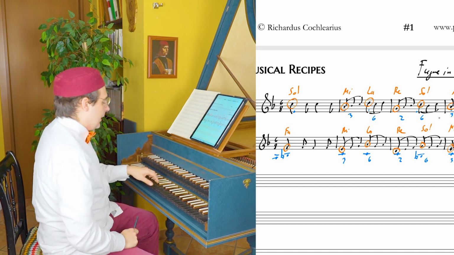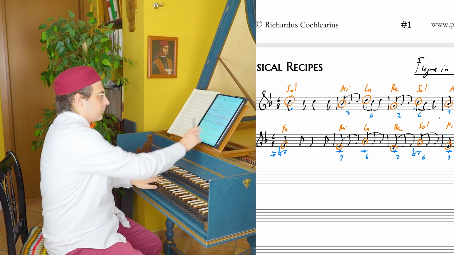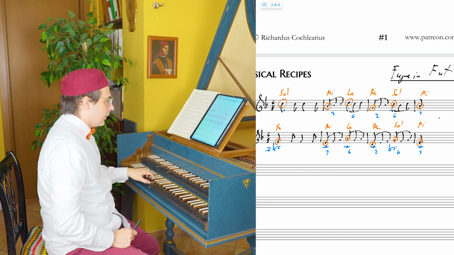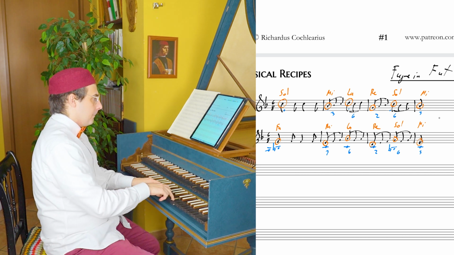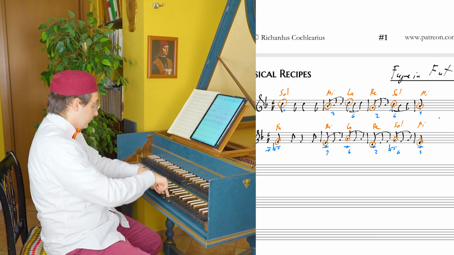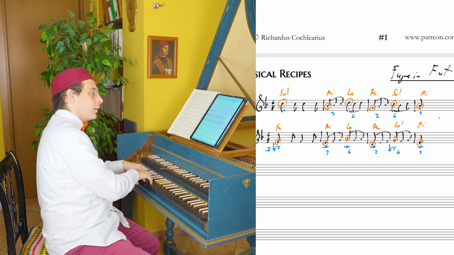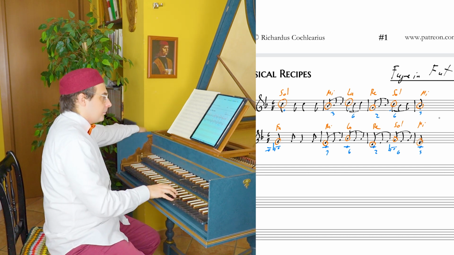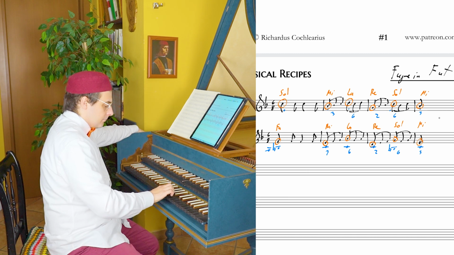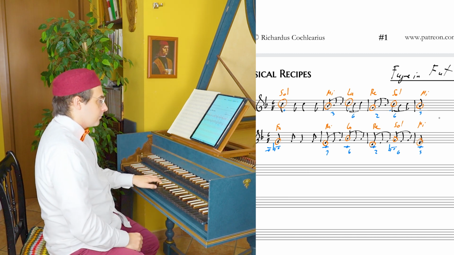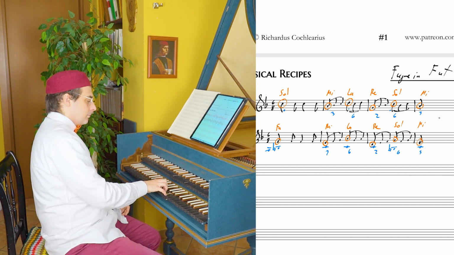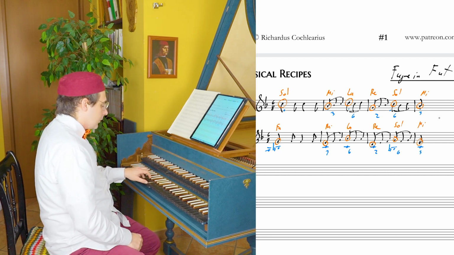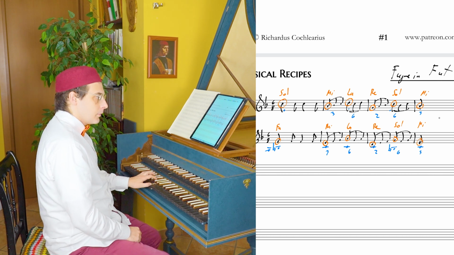With both hands, right hand, then left hand, and then now both, and now with diminutions, so right hand, then both hands.